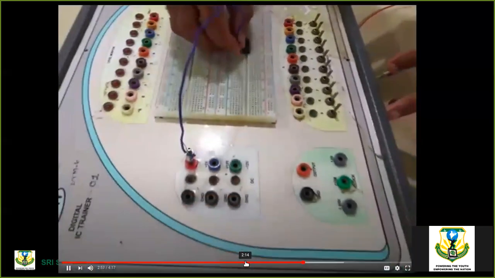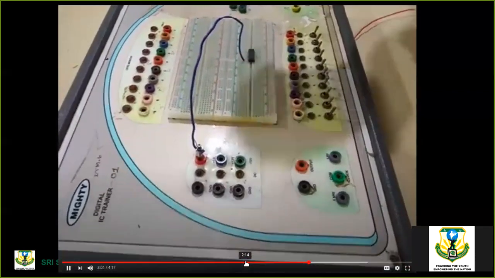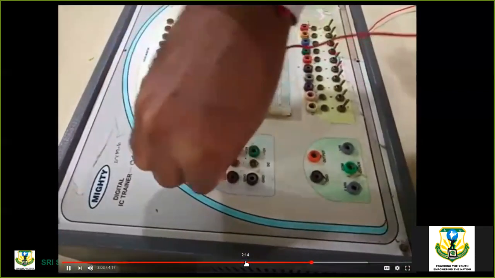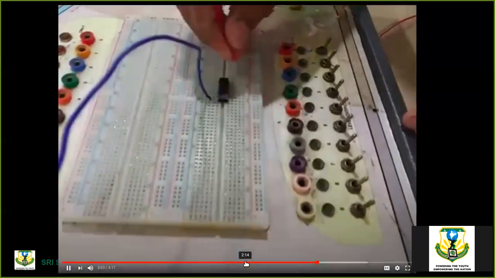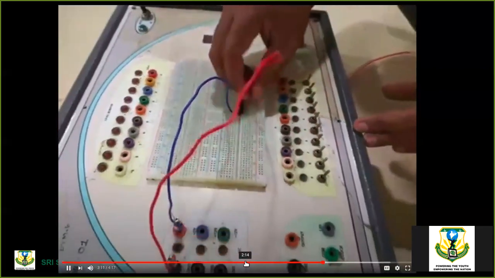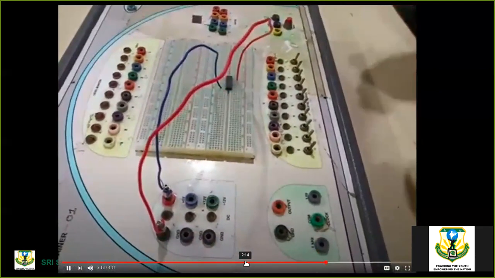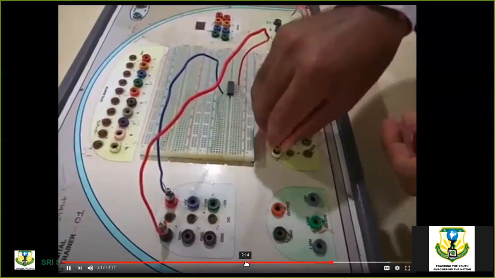First, I connected the power supply connection to the 14th pin. Then the grounding is given, which will be connected to the 7th pin of the IC. Then we want to apply some input and get an output.